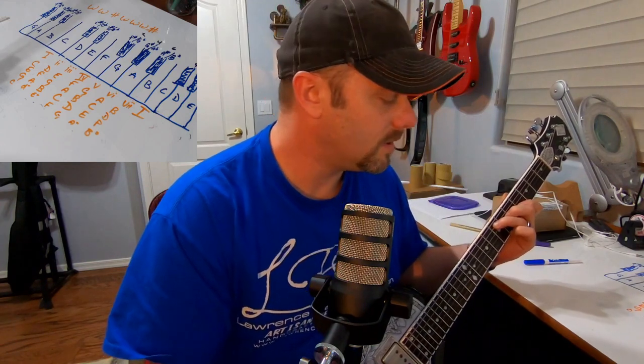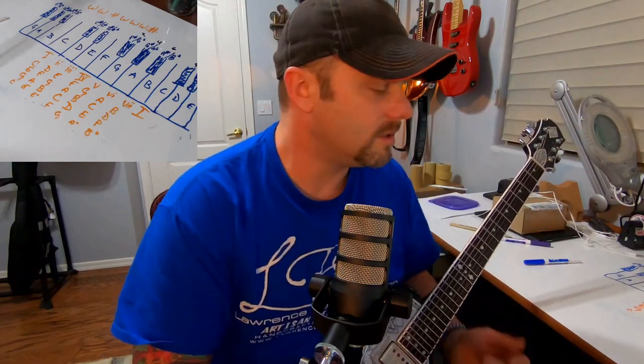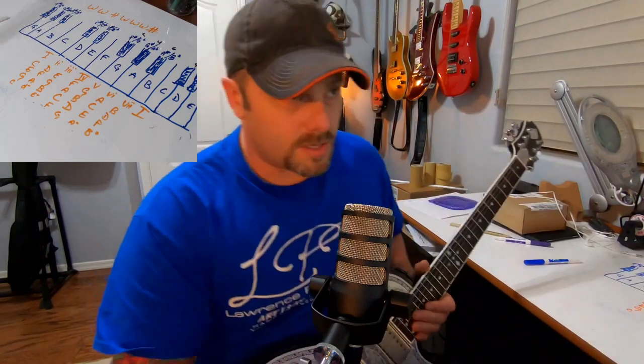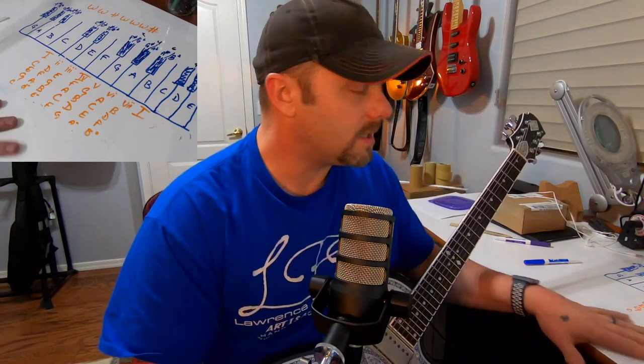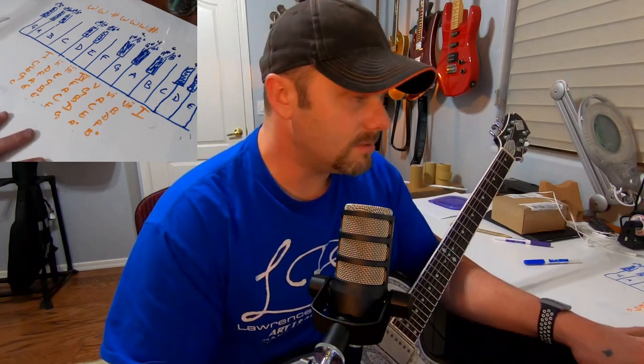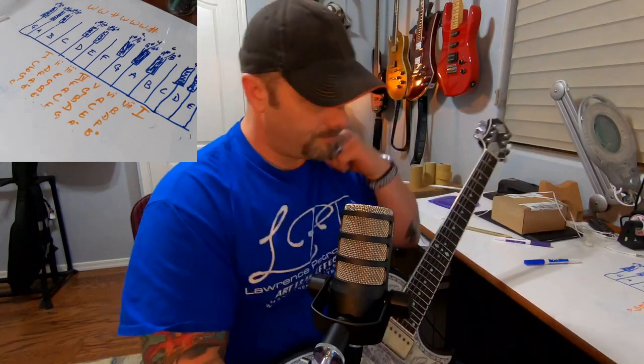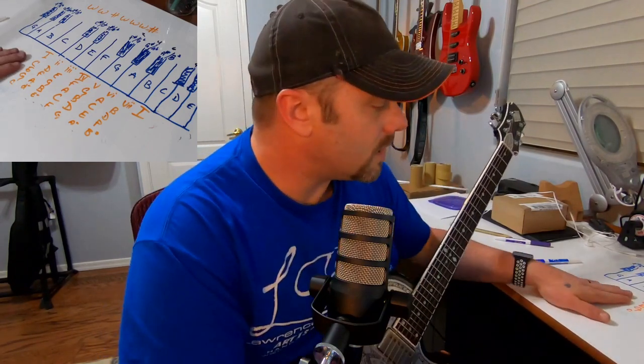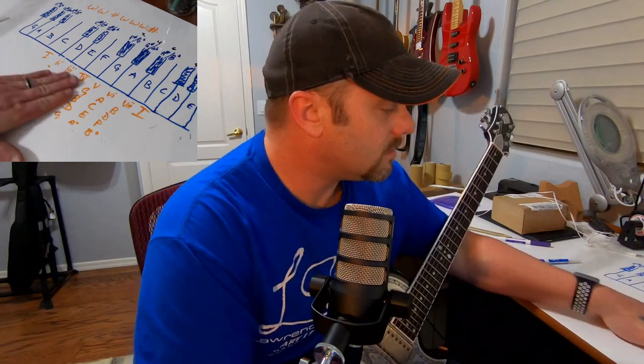And same thing with the A. If we raise that C to a C sharp, we get an A major. So I hope that helps a little bit, kind of demystifying. You can take and build any scale and do exactly what we did here. I'll do one more scale with you.